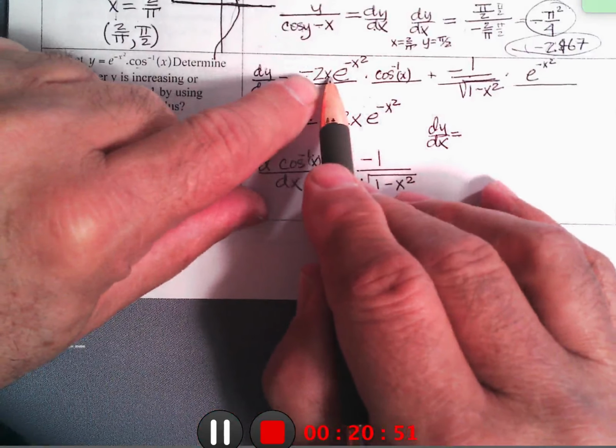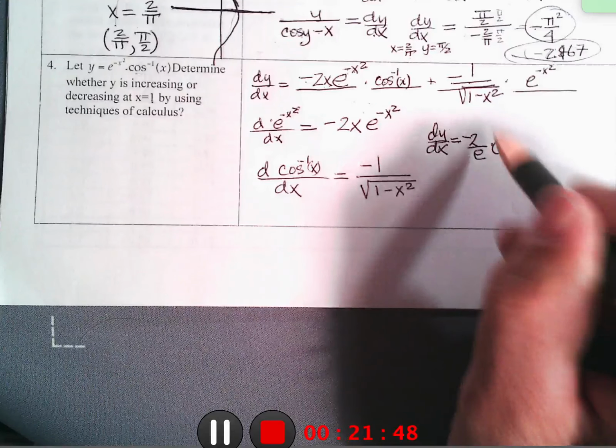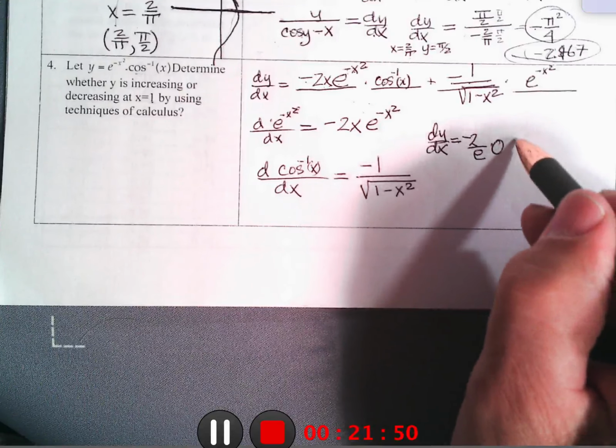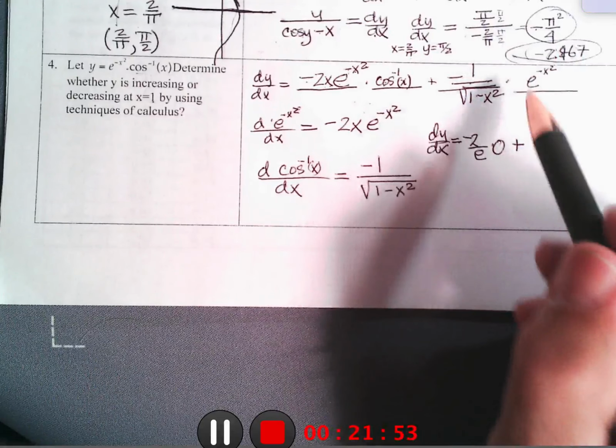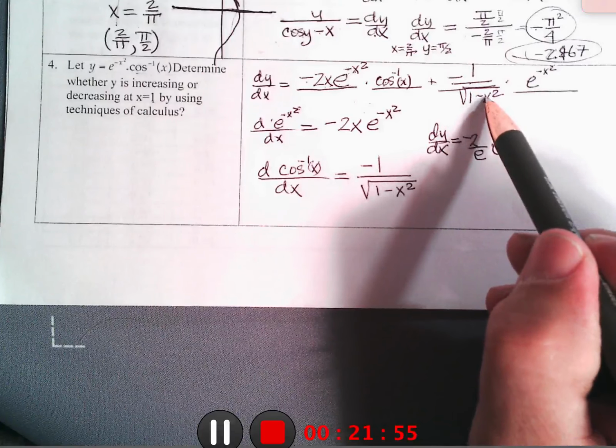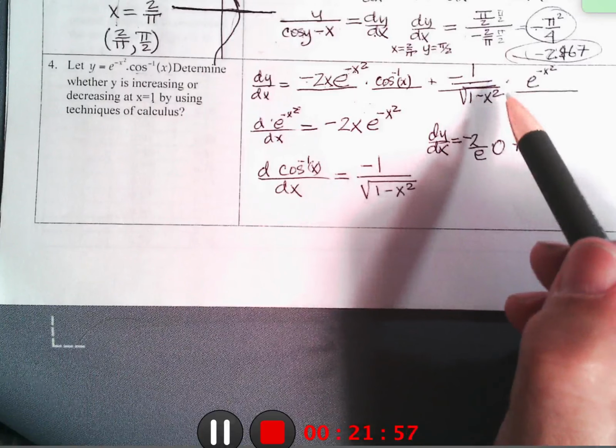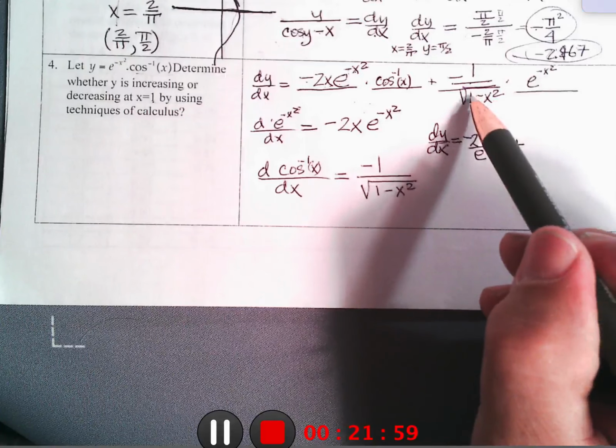The 0 radian or 0 degree angle has a cosine value of 1. So this is times 0. So that all is gone. Plus, if I put 1 in here, 1 squared is 1. 1 minus 1 is 0.